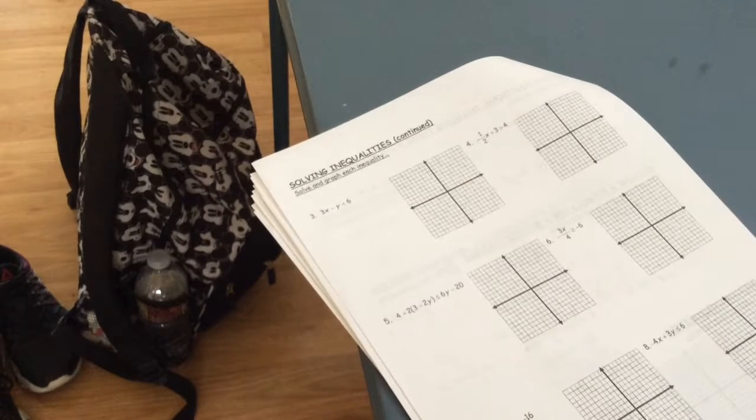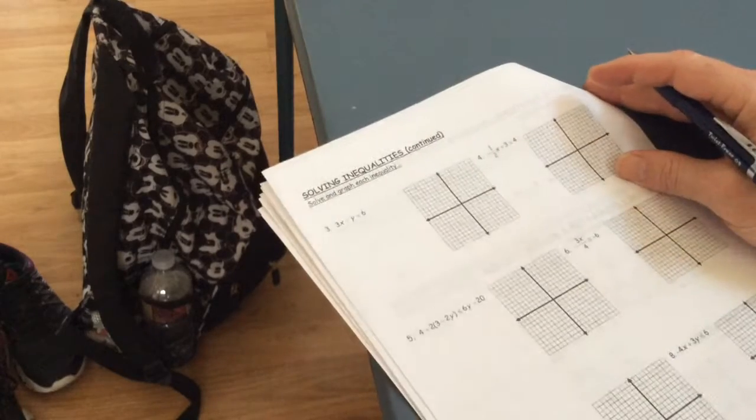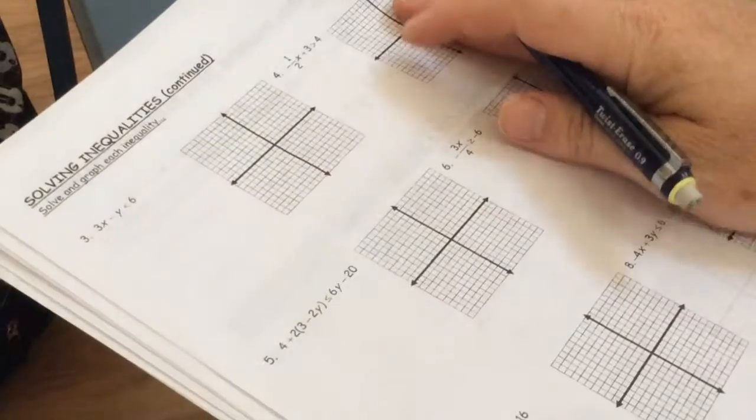All right, this is page 20, and everything on this page is like the bottom of the previous page, page 19. It's just graphing and solving inequalities. So we're going to go ahead and take one of these. I'm going to try to zoom in and get a focus. You may get a little bit of an angled view here, but it should be okay.